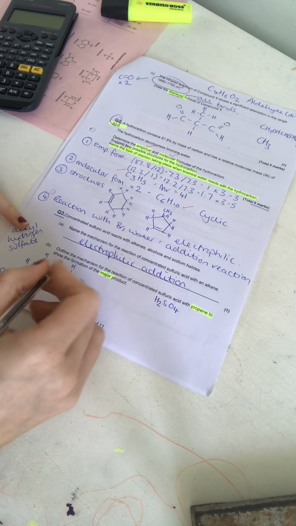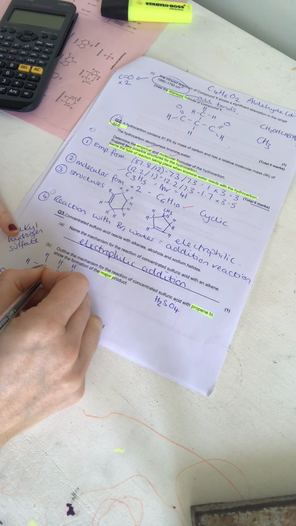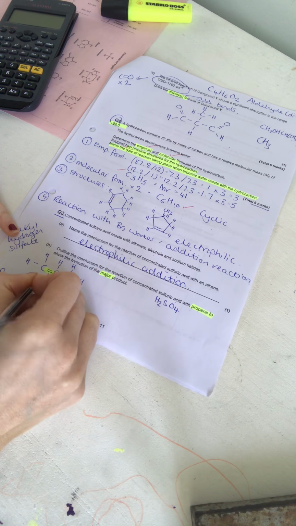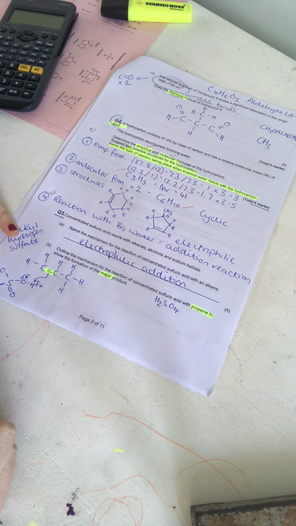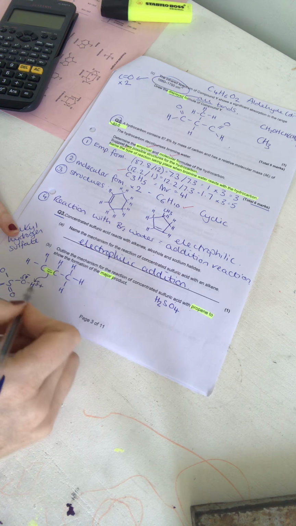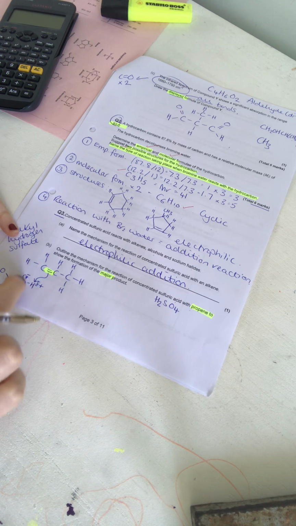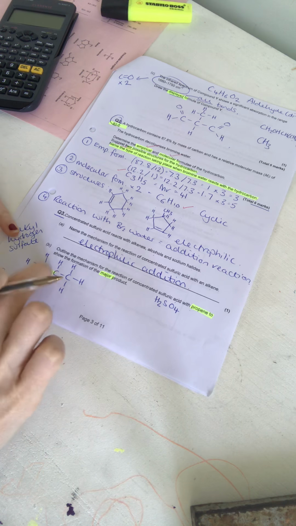Okay, so we're going to draw the arrow from the double bond to the partially positive hydrogen. I guarantee some people will do it the other way round, and it kind of feels logical to do it from the hydrogen side, because you're adding this to this.